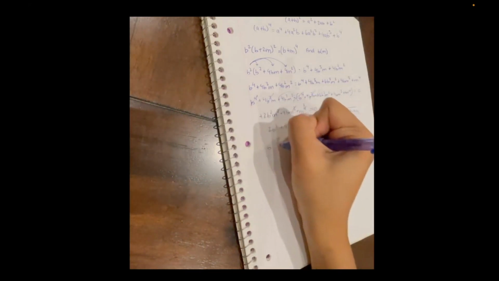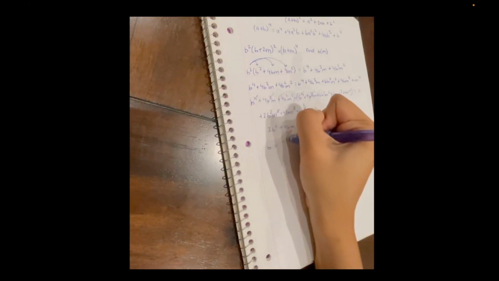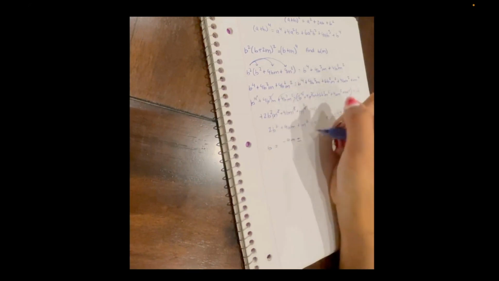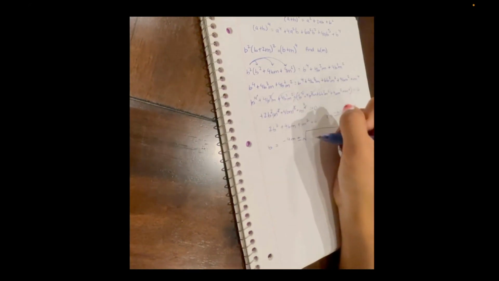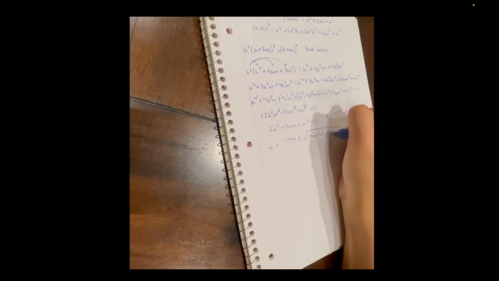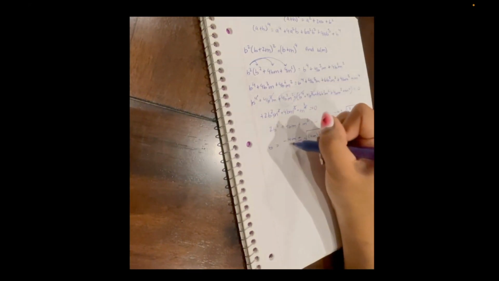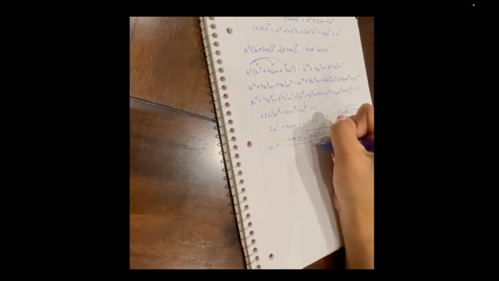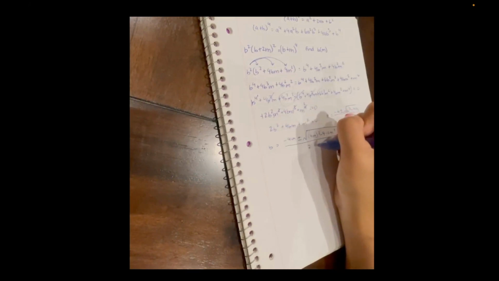Okay, so right here, b equals negative 4m. This is going to be 2 times 2, so 4.